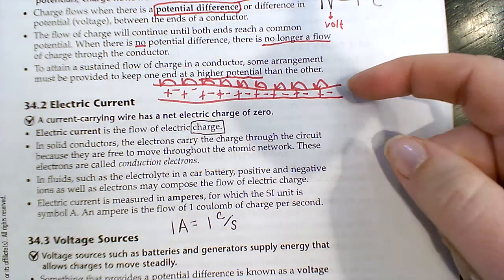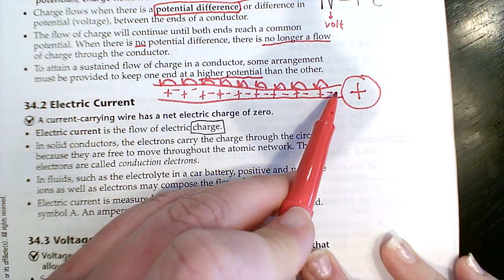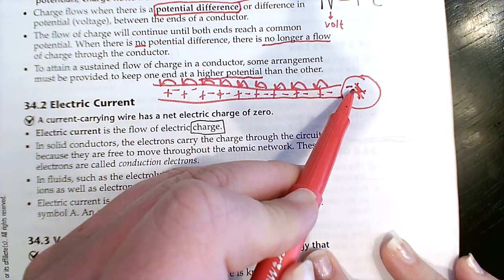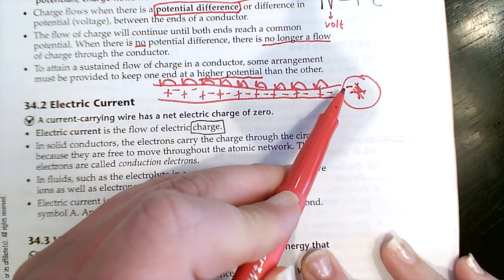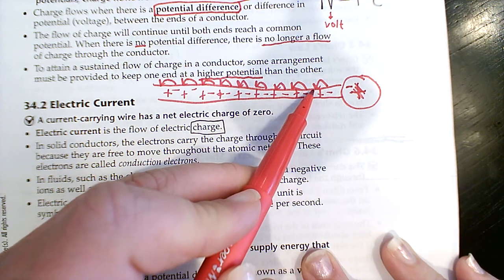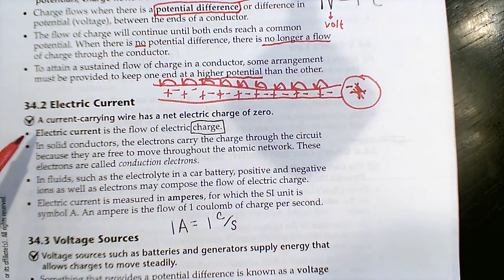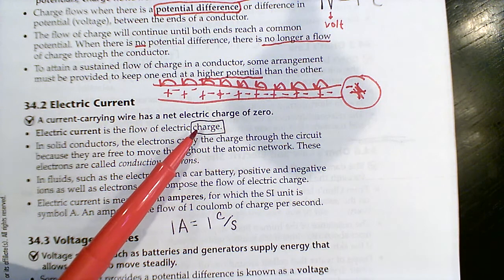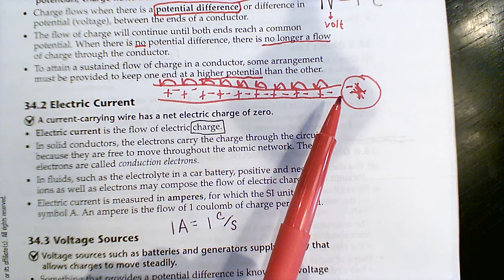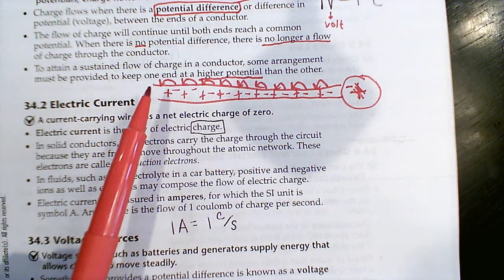But if there's something on this side pushing those electrons this way, maybe there's a positive charge over here, and a negative charge here, all these electrons are going to be pushed away. It's kind of a domino effect, right? If this big negative charge pushes this electron away, and then this electron moves to get away from that electron, and so on. So anytime we're talking about the flow of charge, it's called an electric current. Most of the time we're talking about electrons flowing down a wire or something like that.